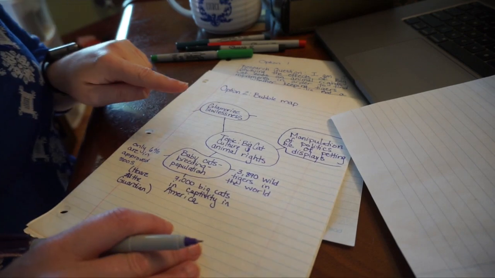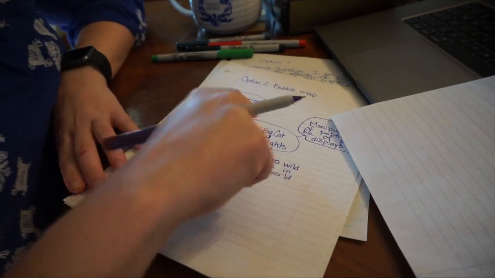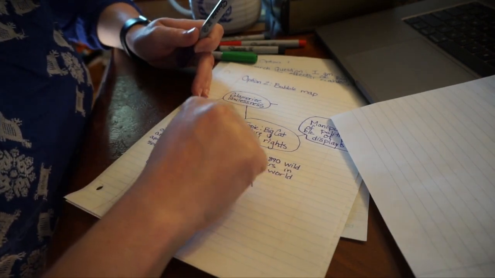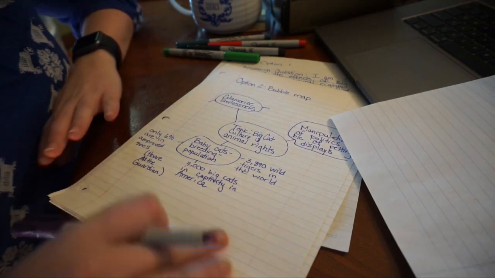So, to go from this bubble map to a thesis, basically this is going to be the first part of my sentence, and these are going to be the 3 points at the end of my sentence.